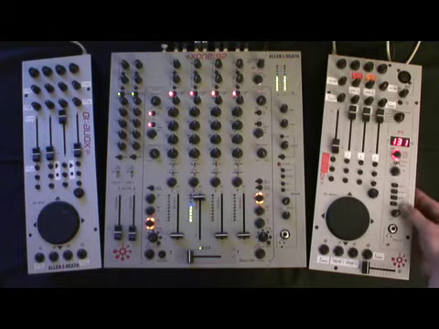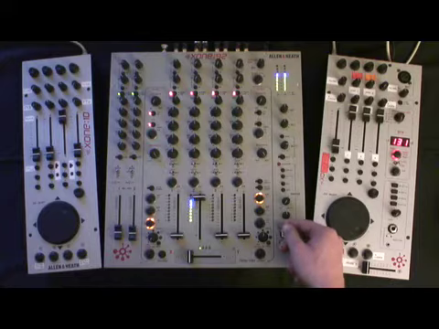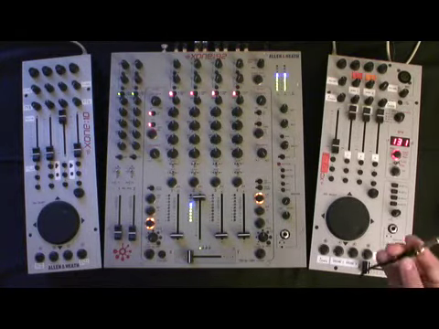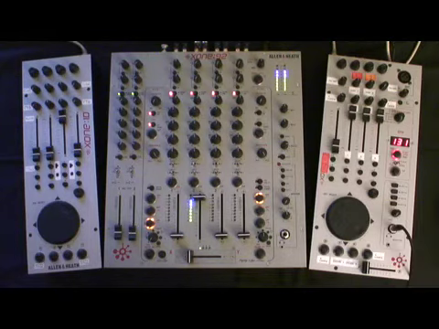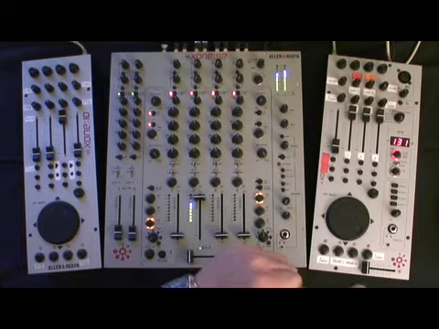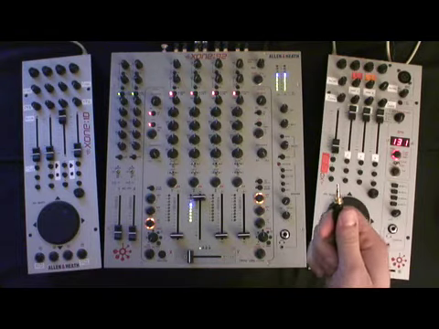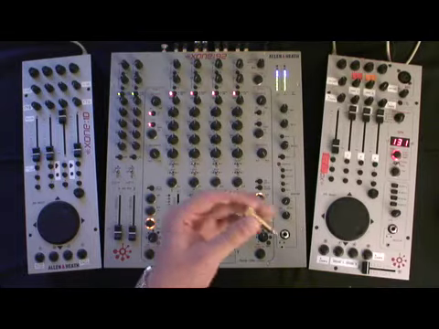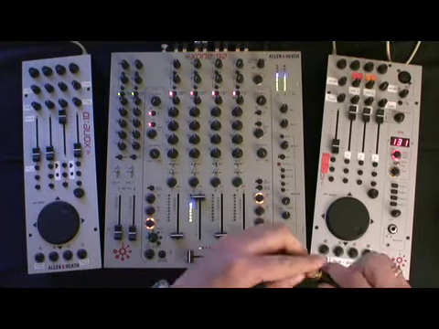You've got all the normal monitoring controls as you would on the 92, same build quality. You have a 1/4" jack, same as the 92, or a 3.5mm jack if you lose the gold bit, like we all have done before on many occasions.